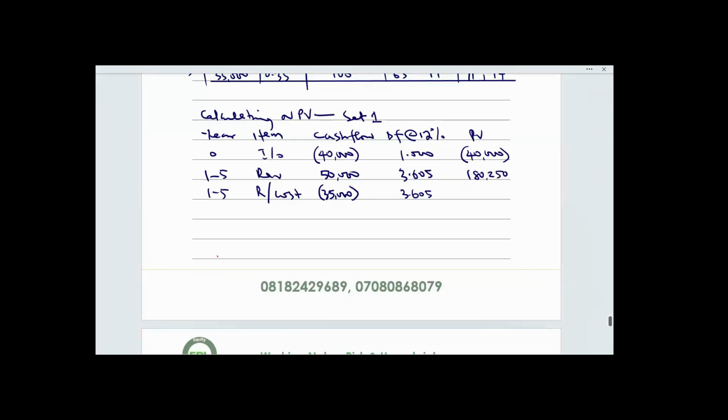Then 35,000 multiplied by 3.605 is 126,175.